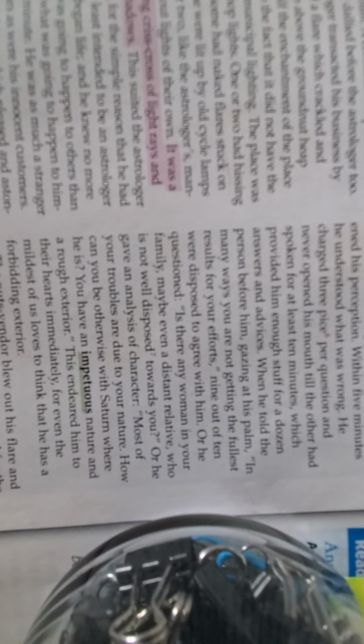When he told the person before him, gazing at his palm, "In many ways you are not getting the fullest results for your efforts," 9 out of 10 were disposed to agree with him, and he questioned, "Is there any woman in your family, maybe even a distant relative, who is not well disposed towards you?" Or gave an analysis of character. "Most of your troubles are due to your nature. How can you be otherwise with Saturn when he is where he is? You have an impetuous nature and a rough exterior."